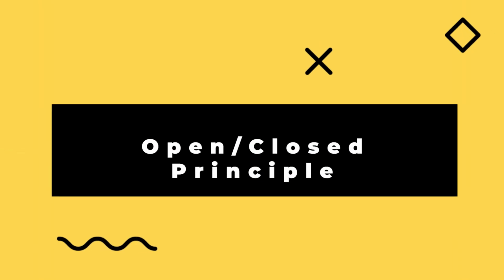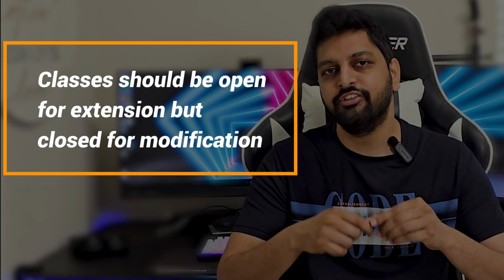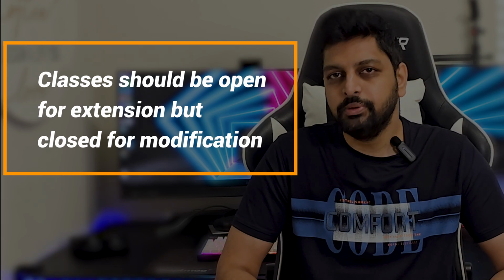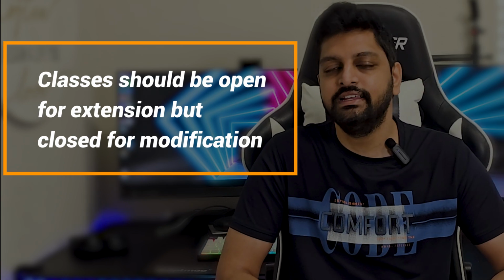Open Closed Principle. The Open Closed Principle suggests that classes should be open for extension but closed for modification. This means you should be able to add new functionality without changing the existing code.